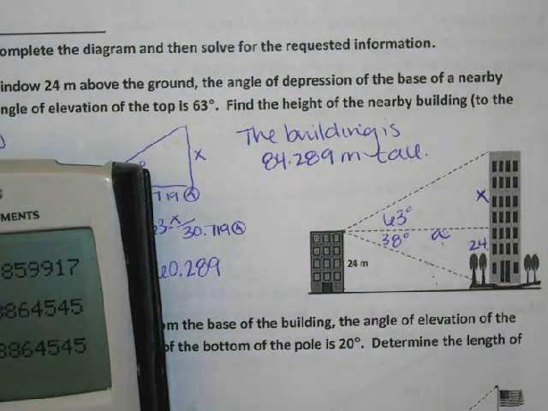And that's how the problems are on this page, where you might have to deal with more than one triangle to find something.